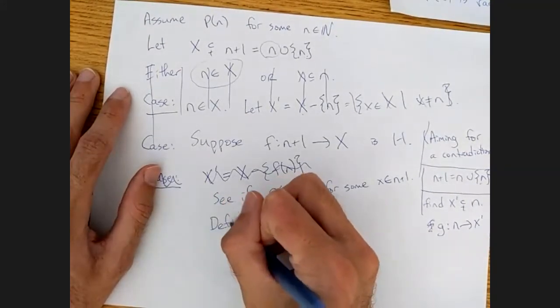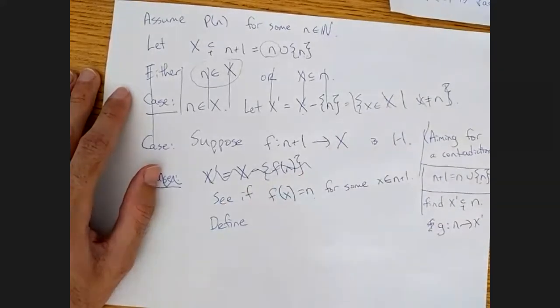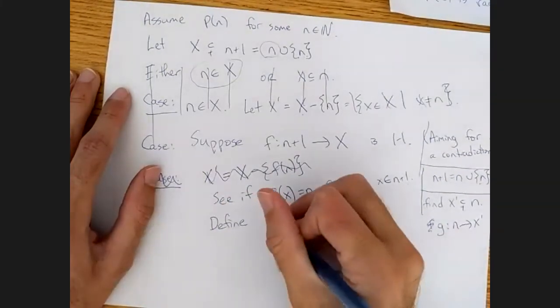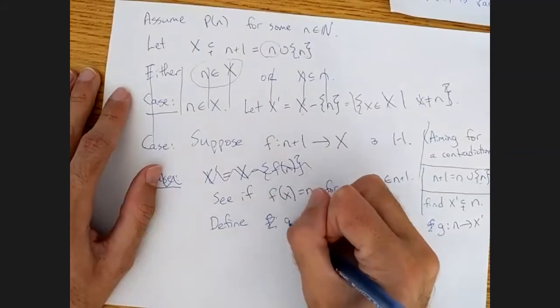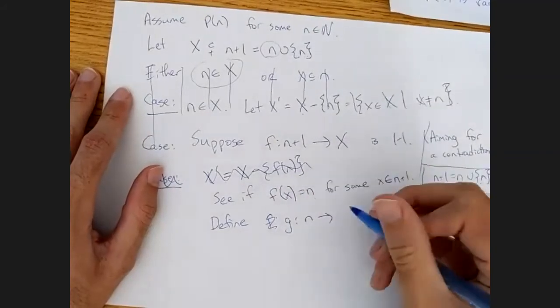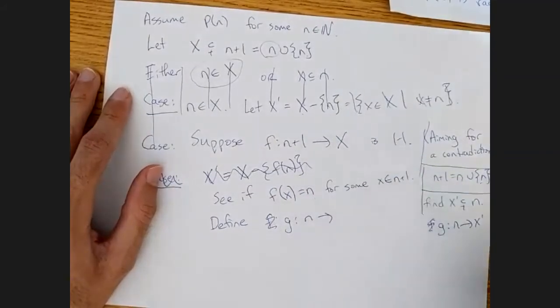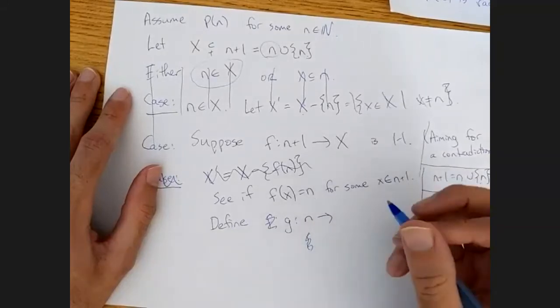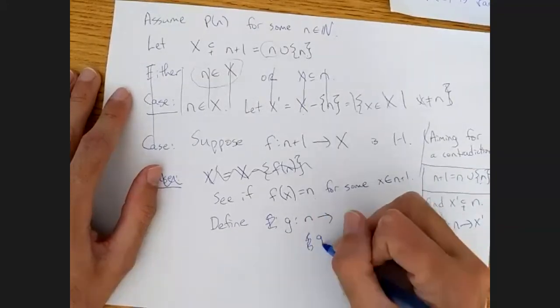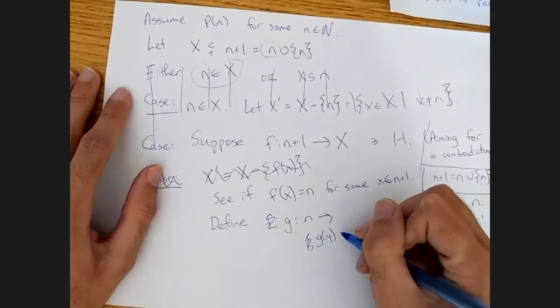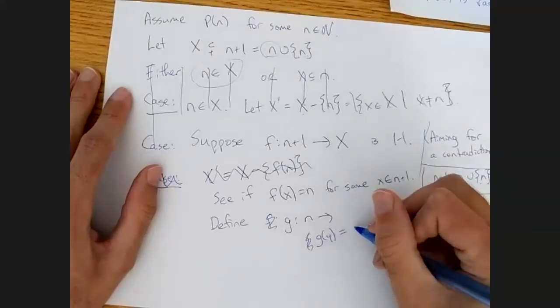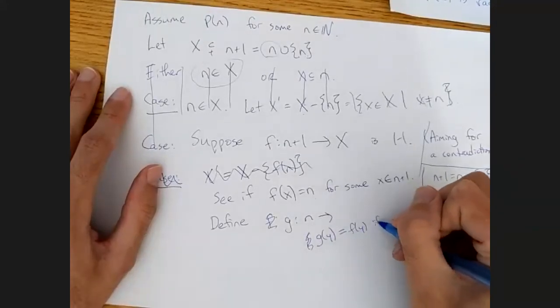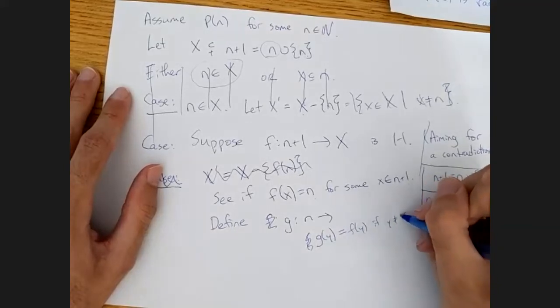So we should define g from n to something by, well, g of y equals f of y if y is not equal to x.